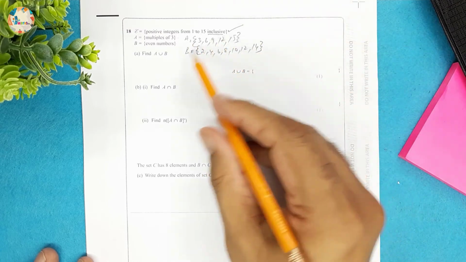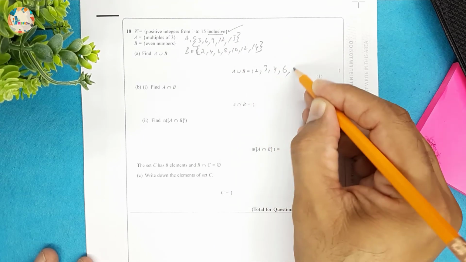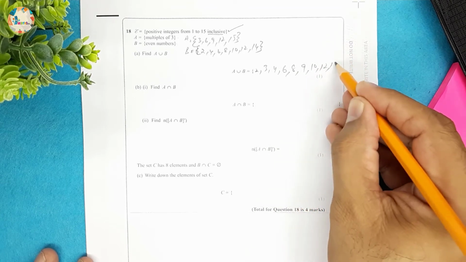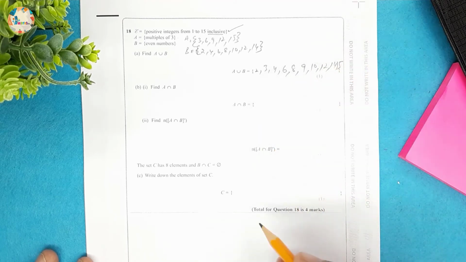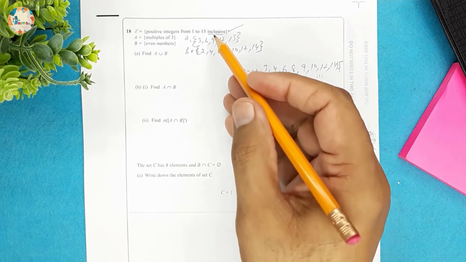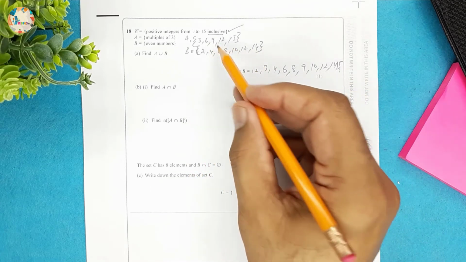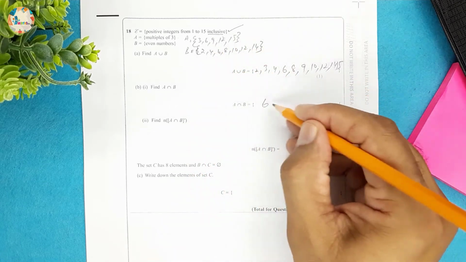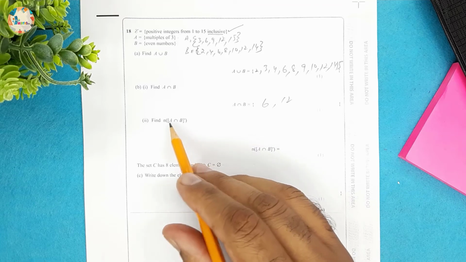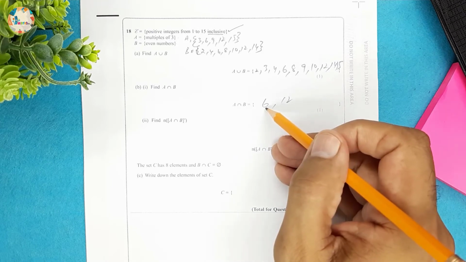And for union we have to combine all these, so it will be 2, 3, 4, 6, 8 and 9 also, 10 also, 12, 14 and 15, these all will be included in this. Then A intersection B. A intersection B is whatever is common in both. Common in both are basically 6 and 12. So we can write here 6 and 12. That's done. Now A intersection B complement. So A intersection B is this one. So A intersection B complement.